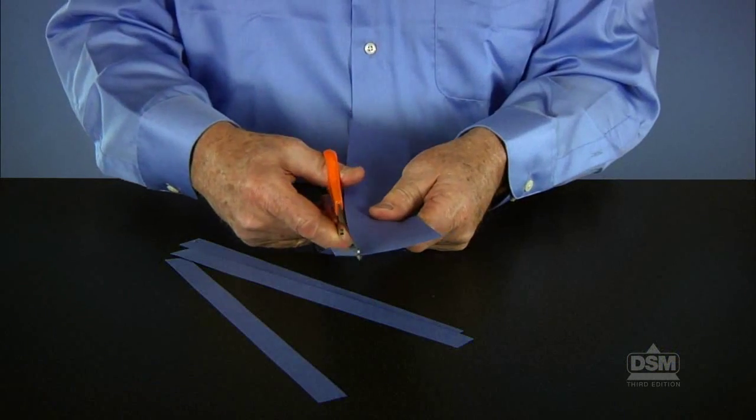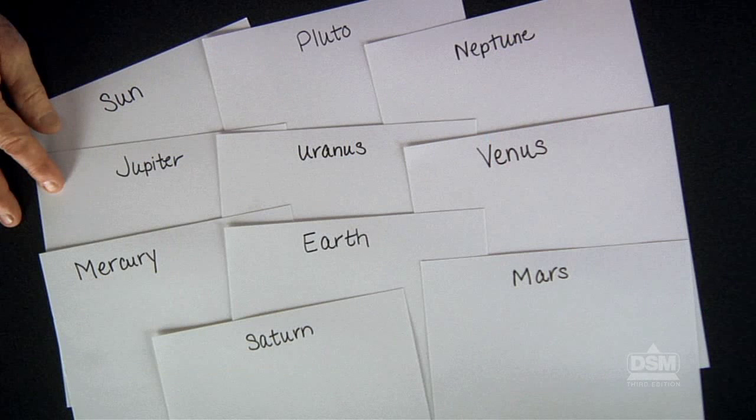If your set of names of planets labels includes a Pluto card, you should remove and discard it at this time. Cut the blue construction paper into 2 centimeter wide strips. Each student will need 3 of these strips. At the top of each of 10 index cards, write the words Mercury, Venus, Earth, Mars, Jupiter, Saturn, Uranus, Neptune, Pluto, and the Sun. Make sure to leave space under the names for students to record data.